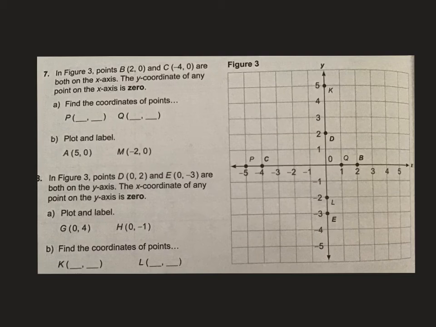Then for question 3, points D, which is 0 and 2. So now the 0 is the x value. So that's why it's right on this y-axis. And so any point, just like E, that is on the y-axis has an x value of 0, right? Because if it was an x of 1, then it would be on this line. So x of 0 is the y-axis.